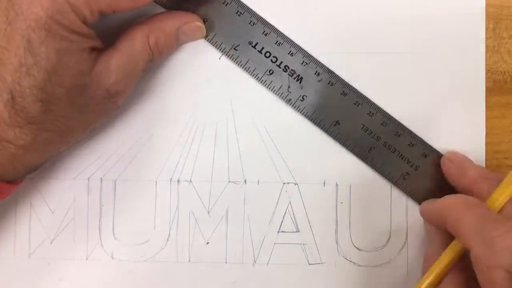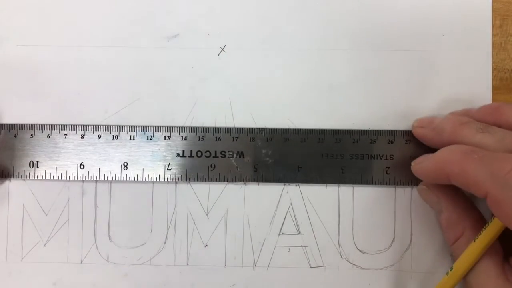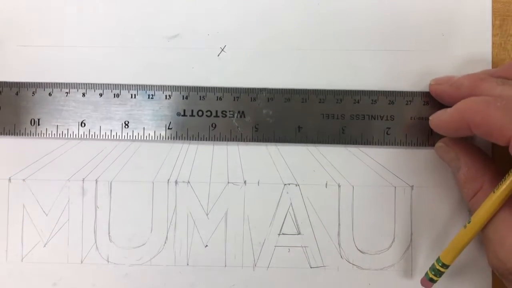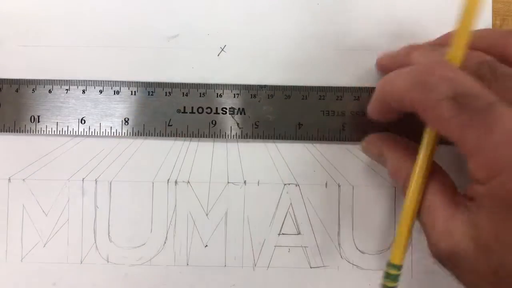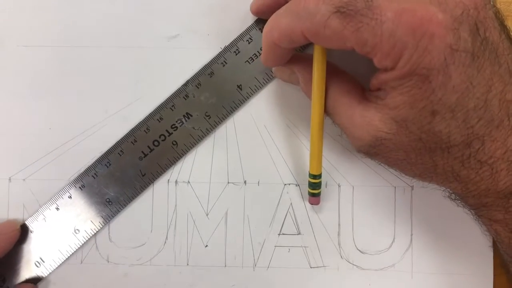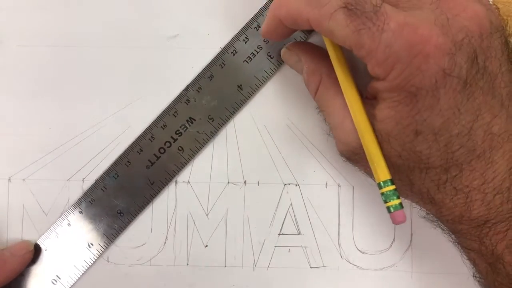Again, I'm speeding it up here a little bit. After we have all the perspective lines in, what I'm going to do is I'm going to trim off the top, and I want to make them all even. So I'm going to do them all at one time. Now, the one part of the M I didn't get the whole way back, so I'm just going to go back in there because I want to make it a little bit deeper.